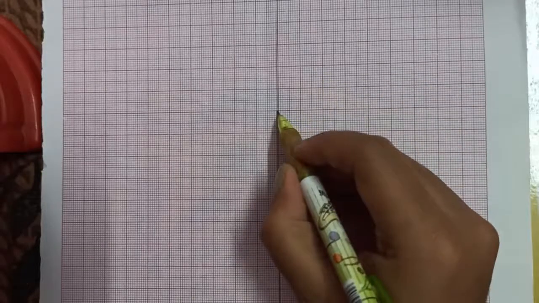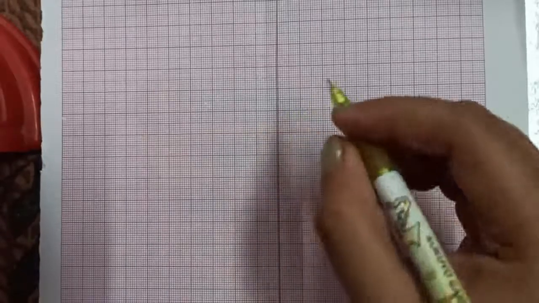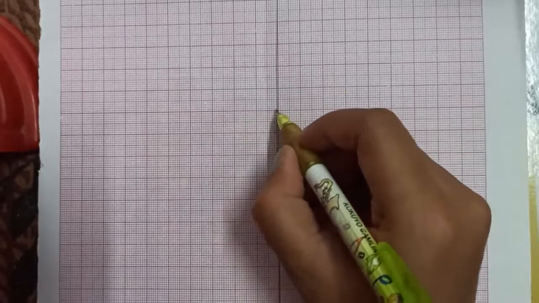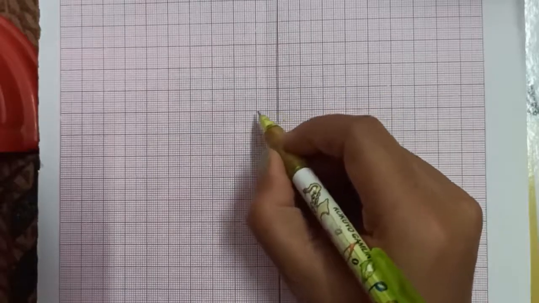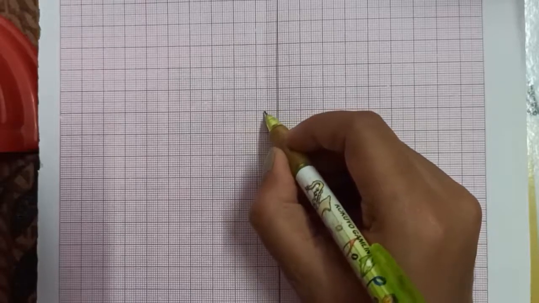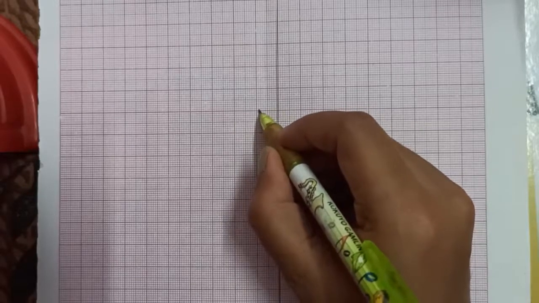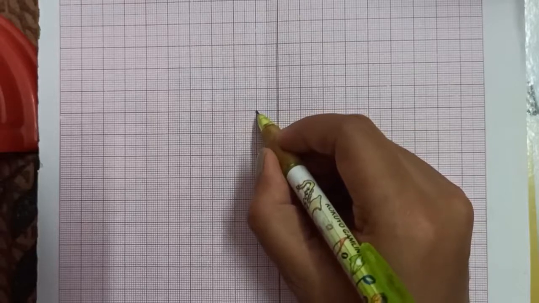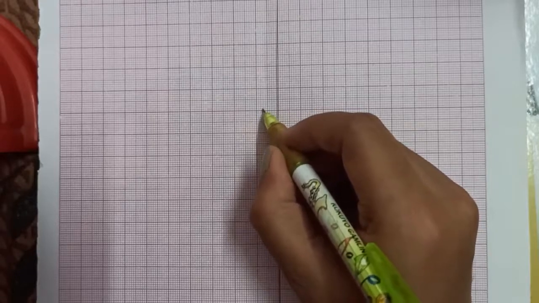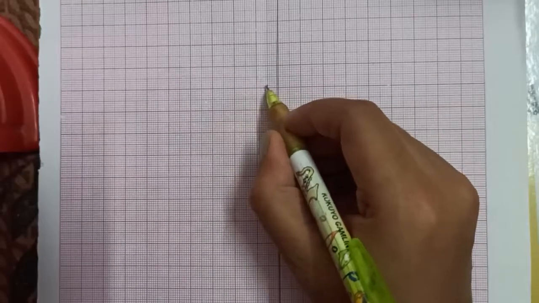Now you see, in this graph there are some thick lines and some thin lines, correct? And within these there are actually three types of lines. One is thickest, thicker and thick. This one is the thinnest one. And you see 1, 2, 3, 1, 2, 3, 4, 5.